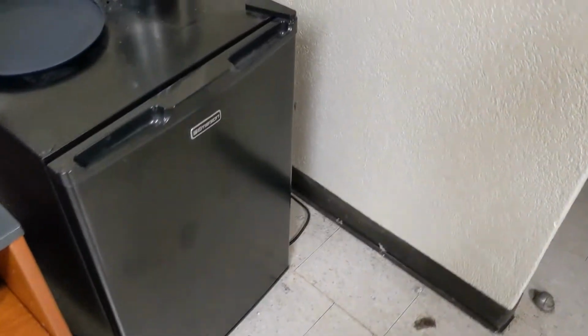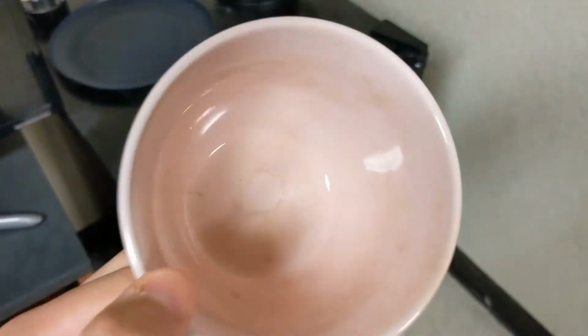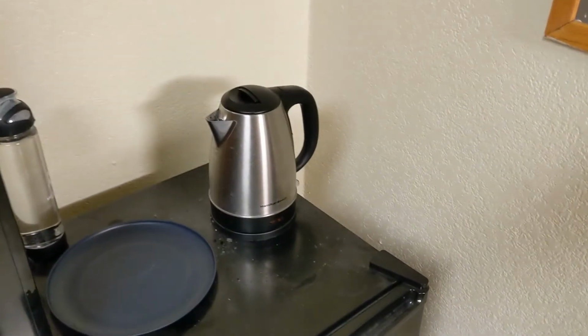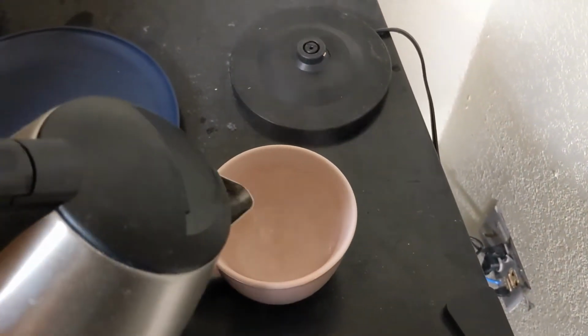Alright, well, let's get started. First, we'll need a container. Well, yeah, it's good enough. A little dirty, but that's alright. And something hot. Nice. Alright, let's get this over with. Yeah, that's right. Nice and hot.